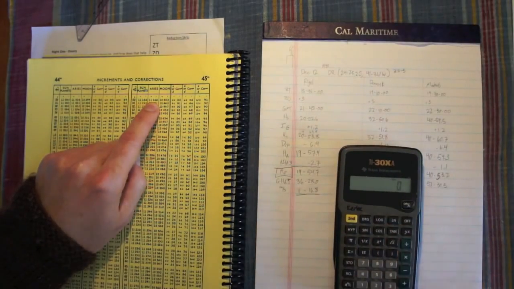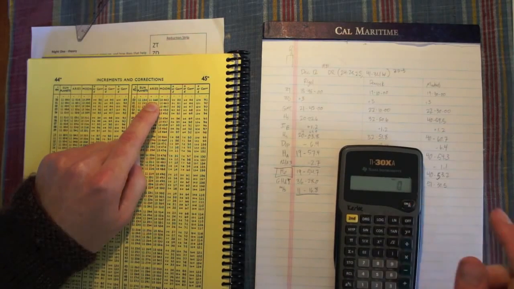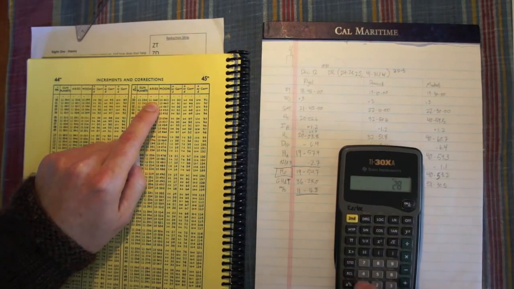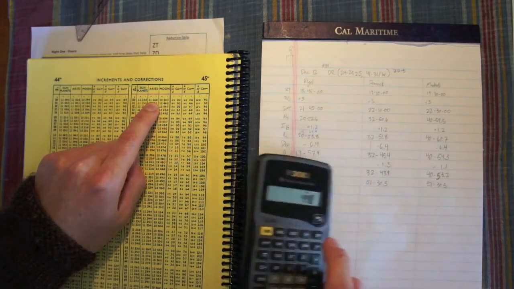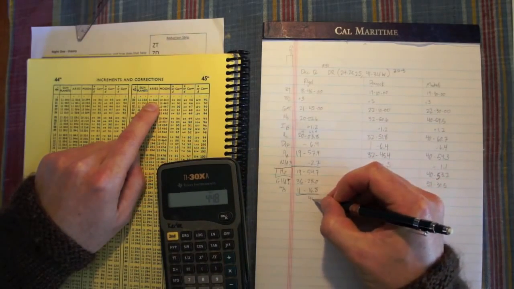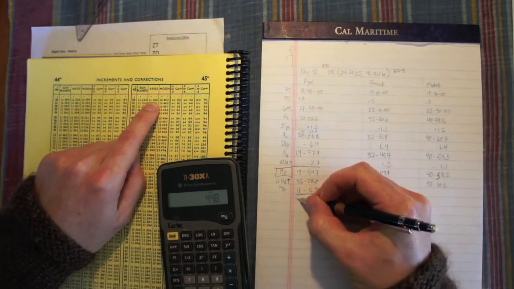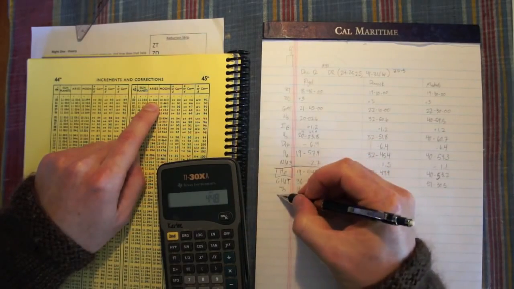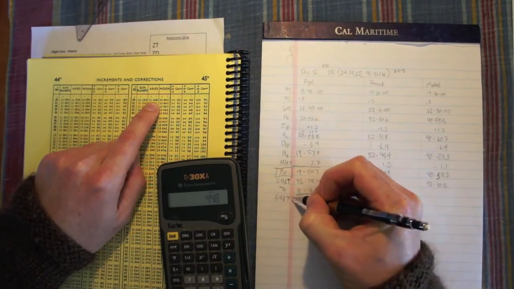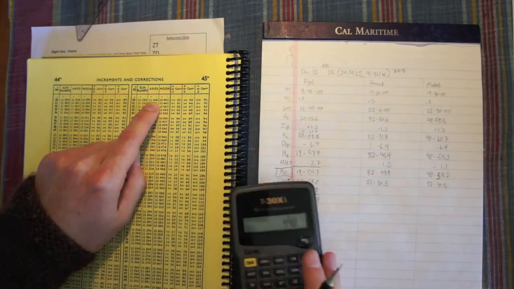Add that in. I don't remember if I did that right. 28. Okay, that is GHA of Aries, and that's the corrected one with the minutes and seconds.